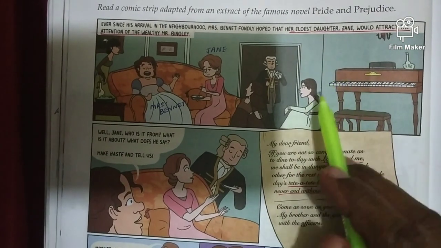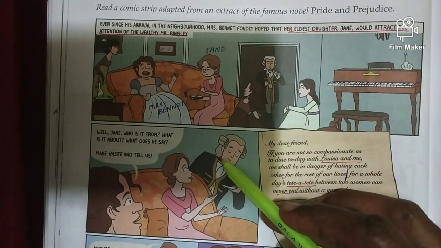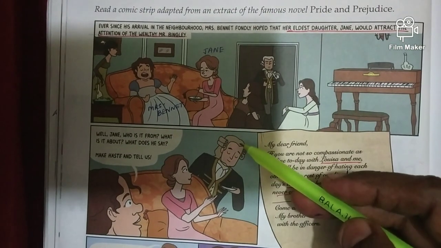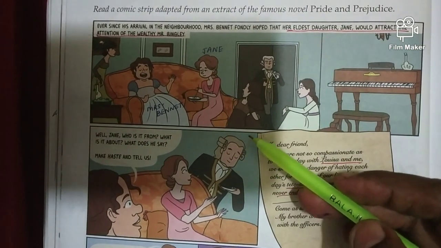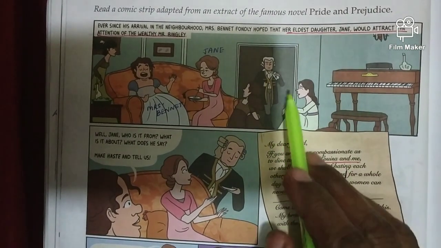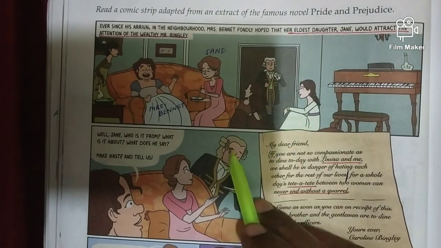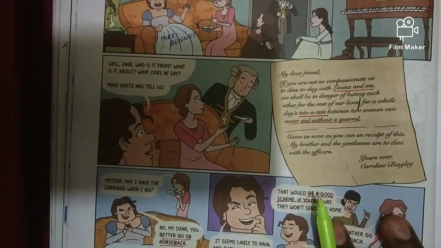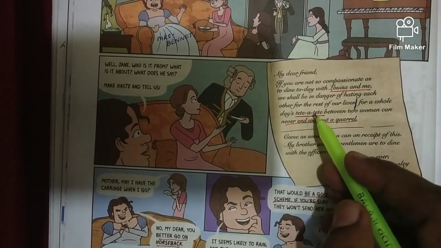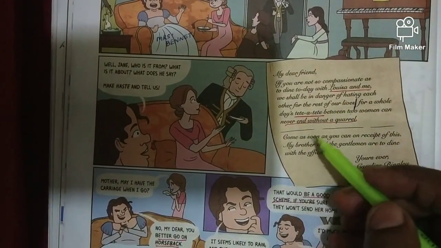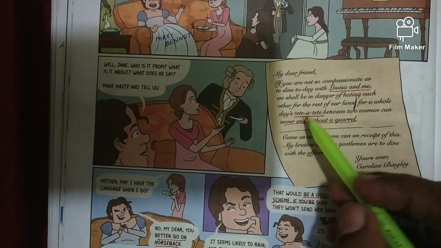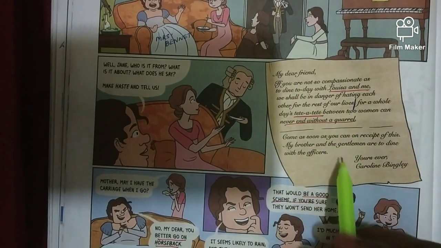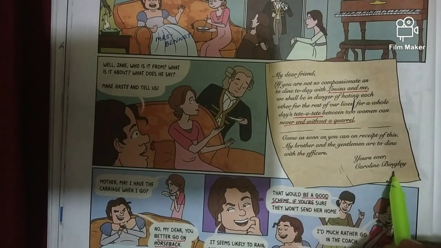Bingley. Who brings in a letter for Miss Jane Bennet? A steward brings in a letter for Jane Bennet. To whom is the letter addressed? The letter is addressed to Jane Bennet. And who is Jane Bennet? The eldest of the Bennet sisters. From whom is the letter? The letter is from Caroline Bingley.